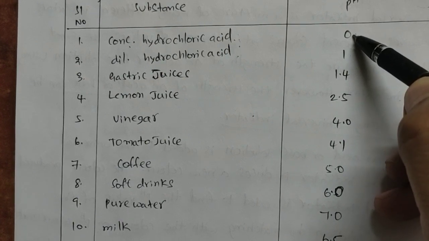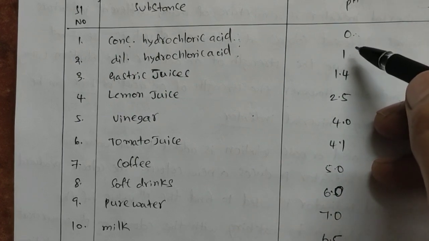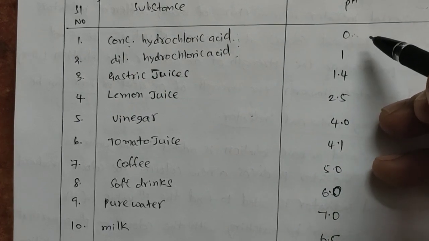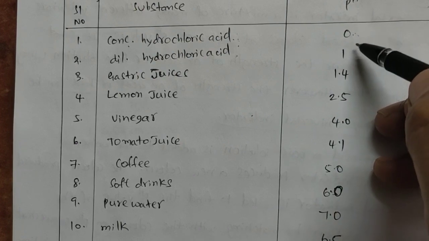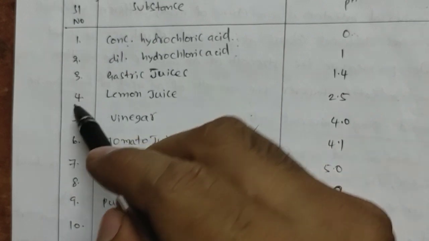Anyway, hydrochloric acid, whether it is concentrated or diluted, has a pH of 0 to 1. Then a very important thing, gastric juices.